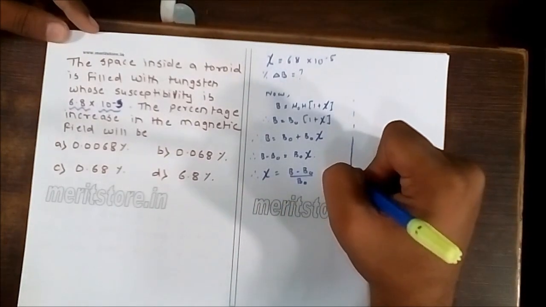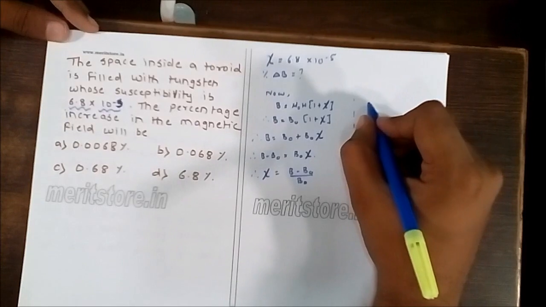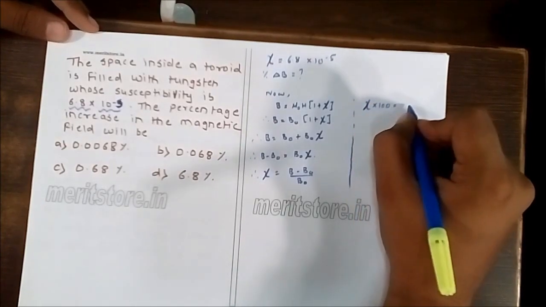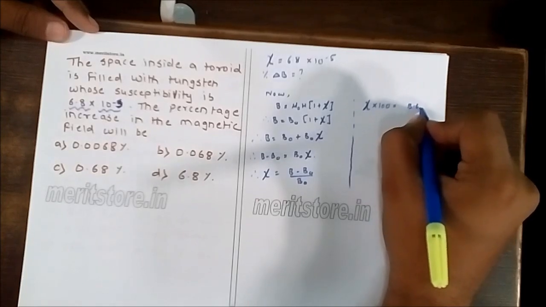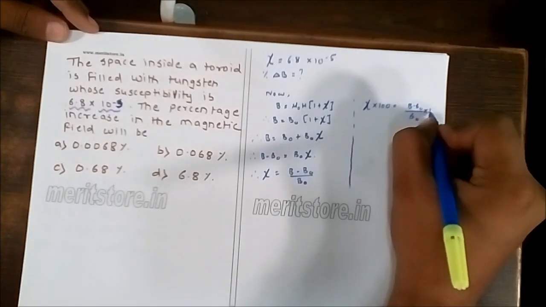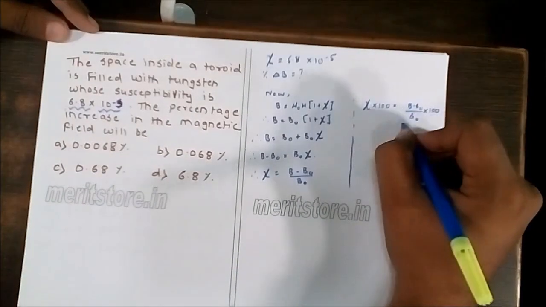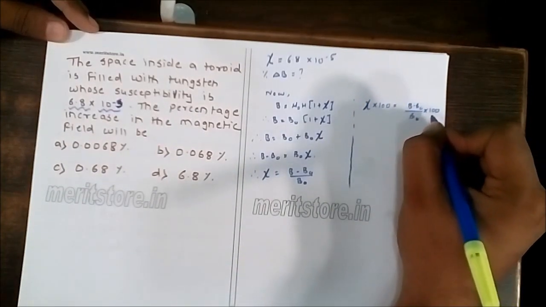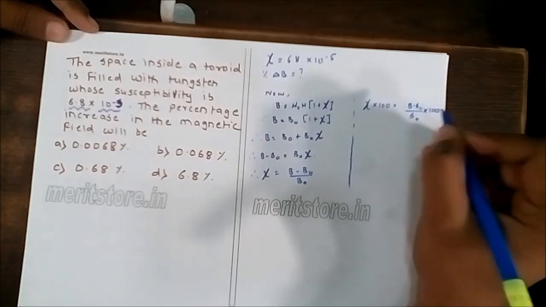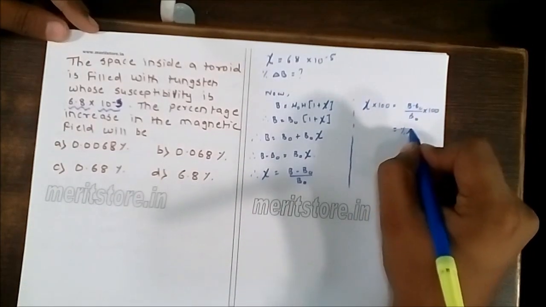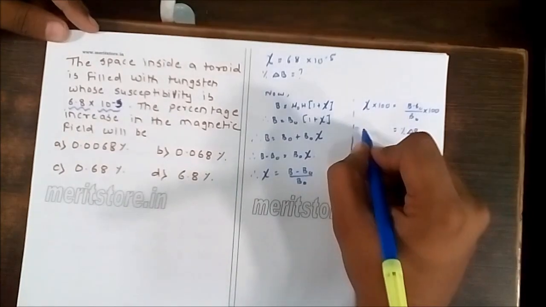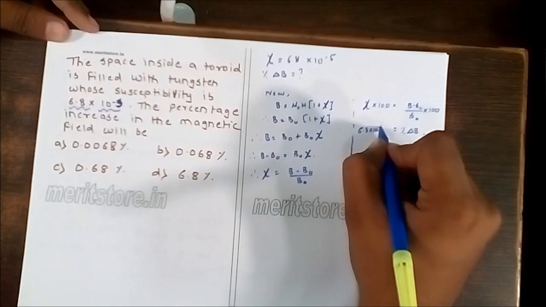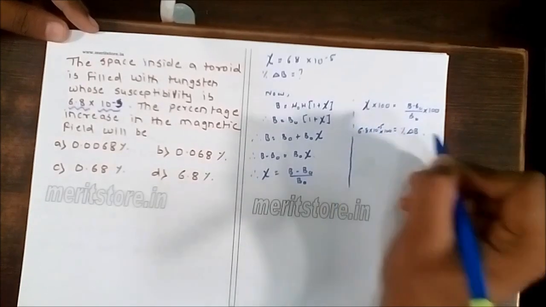Now if we multiply both sides by 100, susceptibility into 100 is equals to B minus B naught upon B naught into 100. So this is change in the field, and into 100 gives me percentage change. This is delta B, which is susceptibility, that is 6.8 into 10 raised to minus 5 into 100.